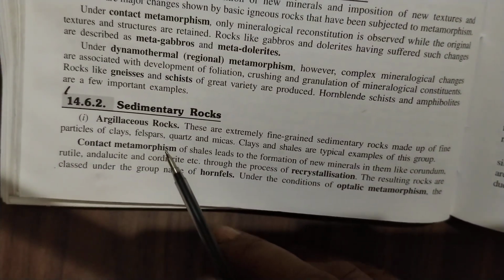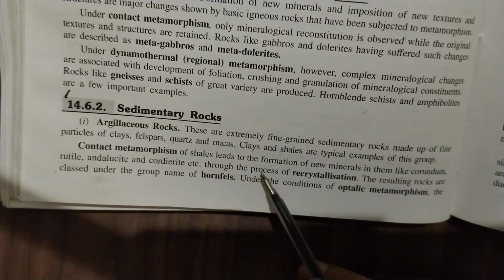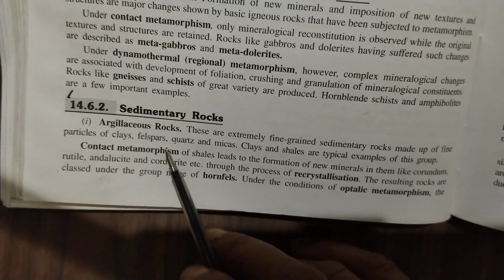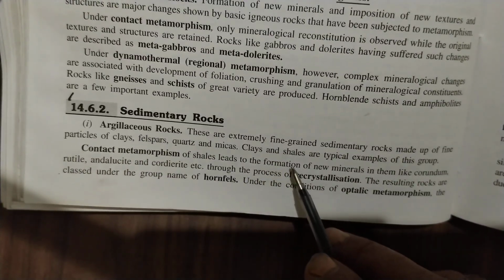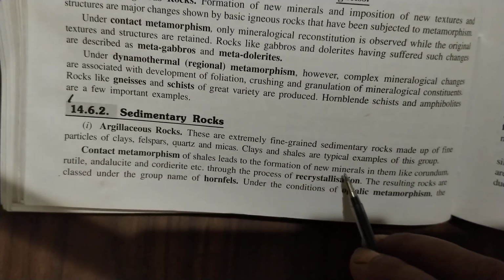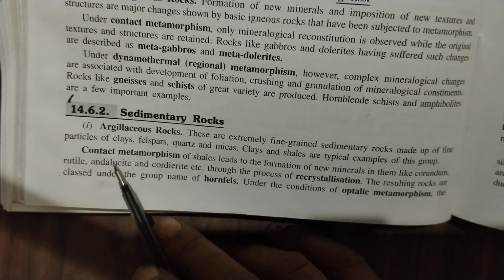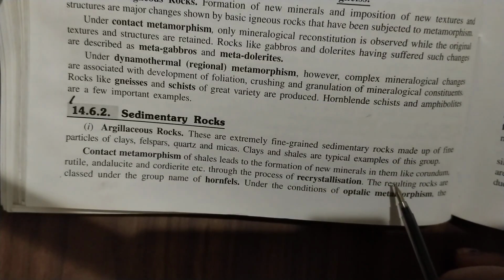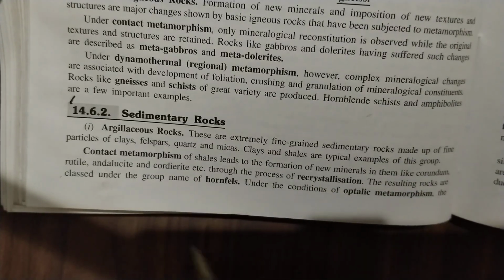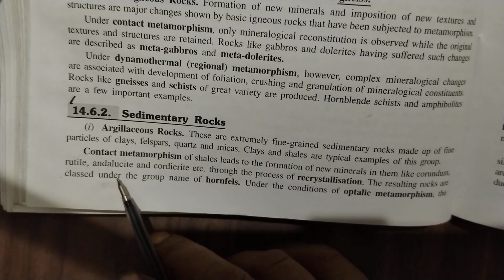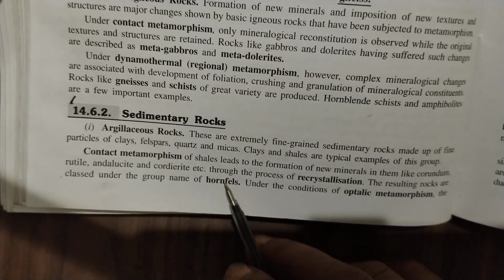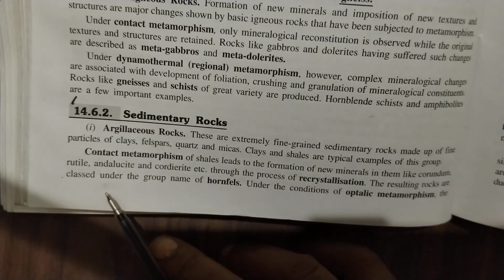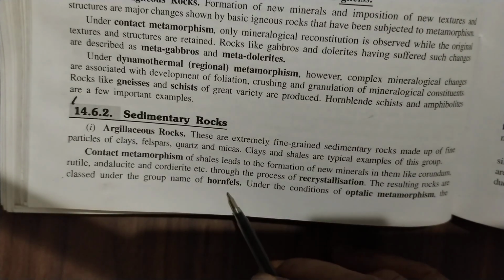Reading: Argillaceous rocks. These are extremely fine-grained sedimentary rocks made up of fine particles of clay, feldspar, quartz, and micas. Clays and shales are typical examples of this group. So, contact metamorphism of shales leads to the formation of new minerals in them, like corundum, rutile, andalusite, and cordierite. Through the process of recrystallization, the resulting rocks are classed under the group name of hornfels.